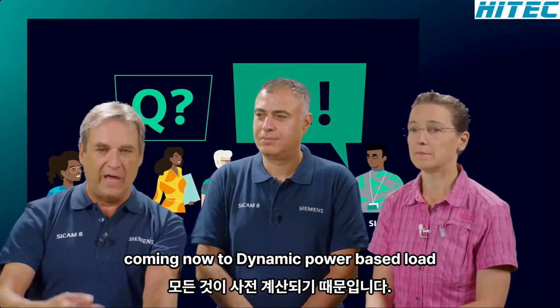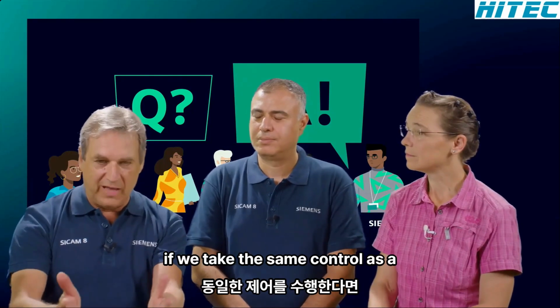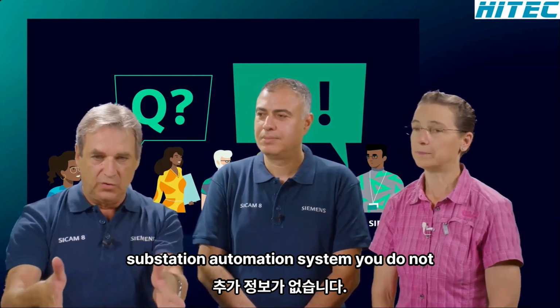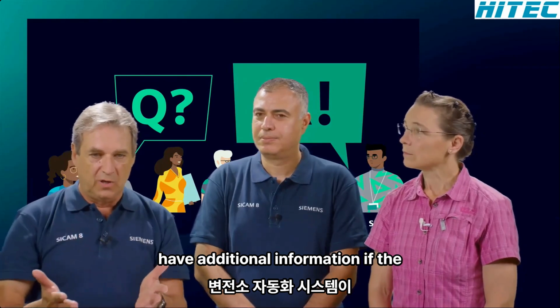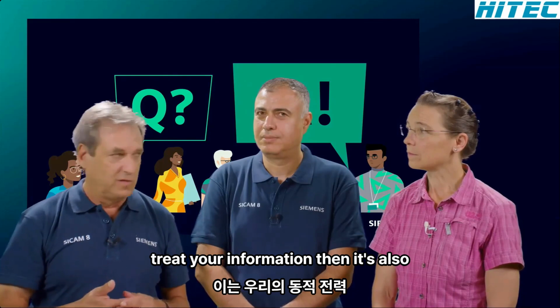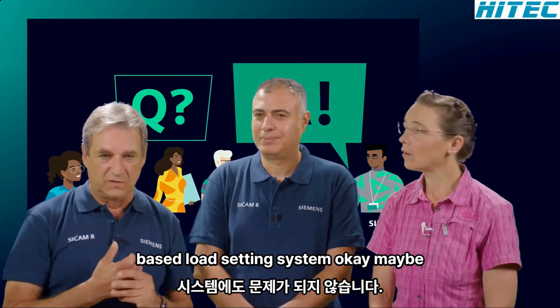When we come now to dynamic power-based load shedding, we take the same controller as a substation automation system. You do not have additional information. If the substation automation system is able to treat your information, then it's also not a problem for our dynamic power-based load shedding system.